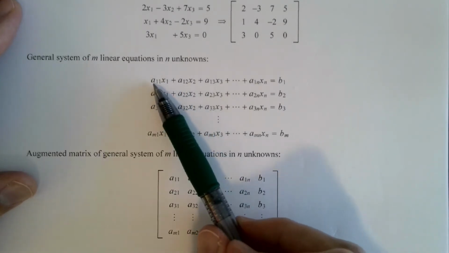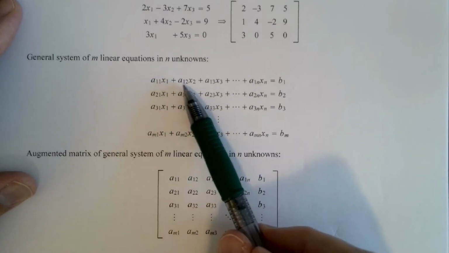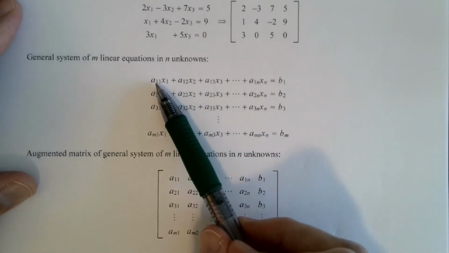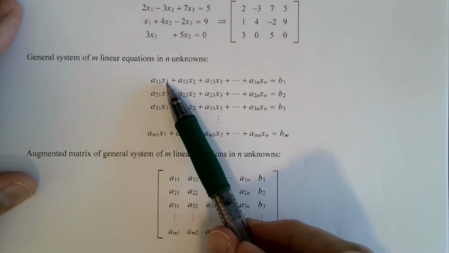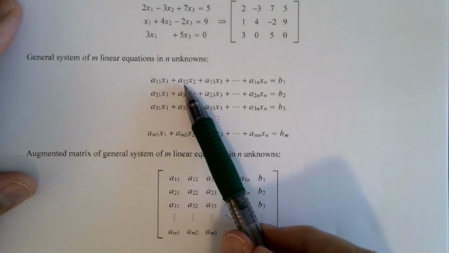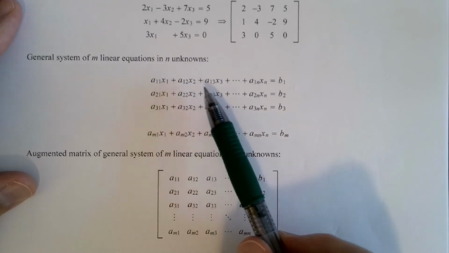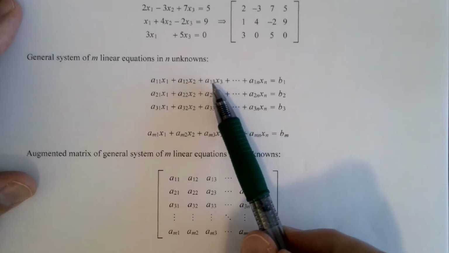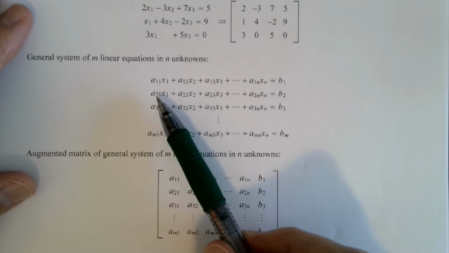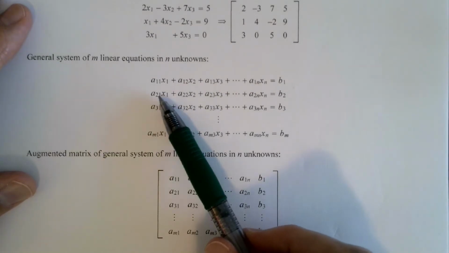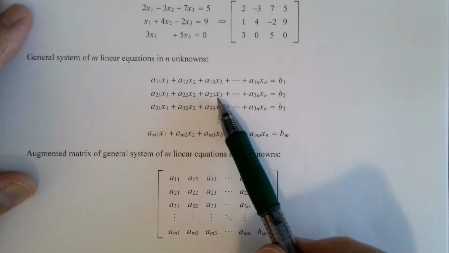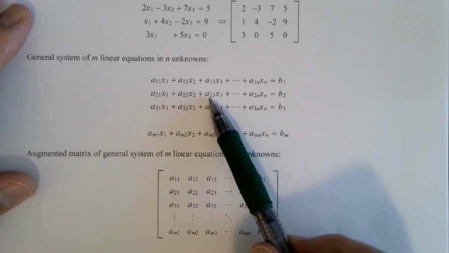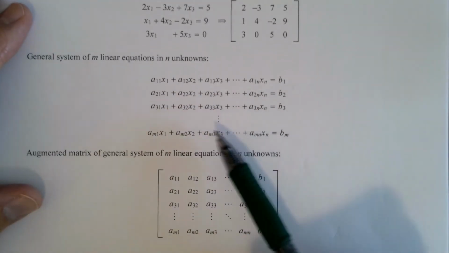So what does that double subscript mean? There are 2 numbers there, 1, 1, 1, 2, and so on. The first number corresponds to the equation number, and the second number corresponds to the variable it's the coefficient of. So A11 is the coefficient of x sub 1 in the first equation, A12 is the coefficient of x sub 2 in the first equation, A13 is the coefficient of x sub 3 in the first equation, and so on. A21 is the coefficient of x sub 1 in the second equation, A22 the coefficient of x sub 2 in the second equation, A23 the coefficient of x sub 3 in the second equation, and so on. So that's the notation that we use.